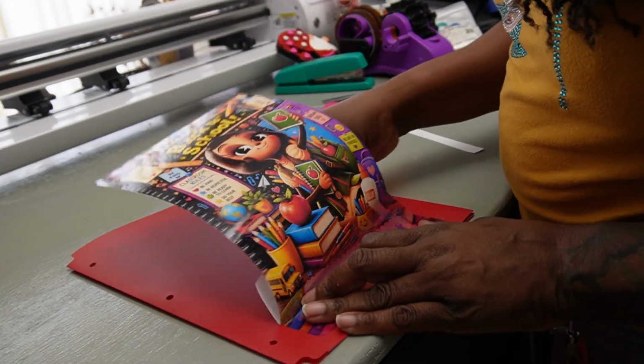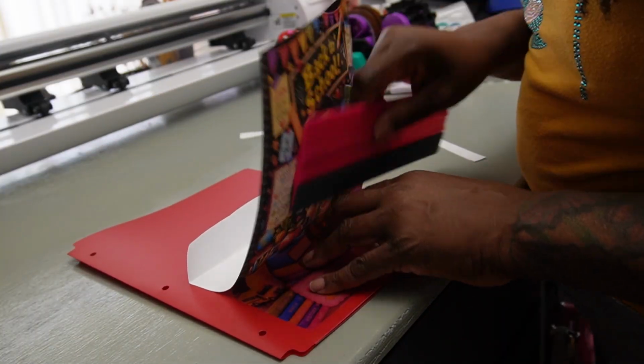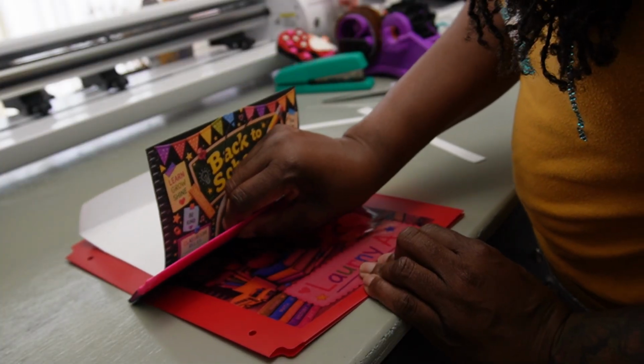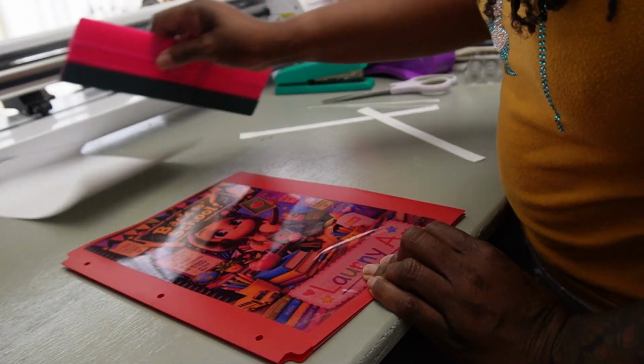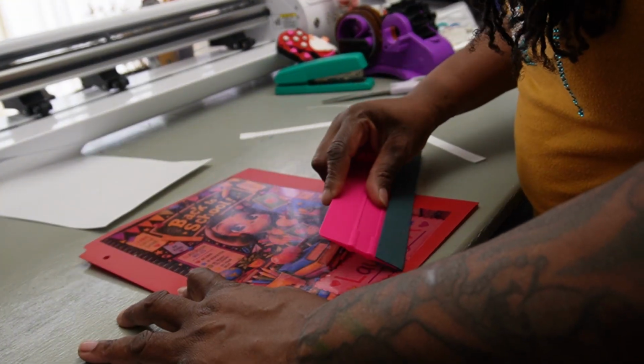this notebook because you can still see all the colors. But if I was doing it on something else, I would have probably gone with the white vinyl paper. But we can still see it pretty good.